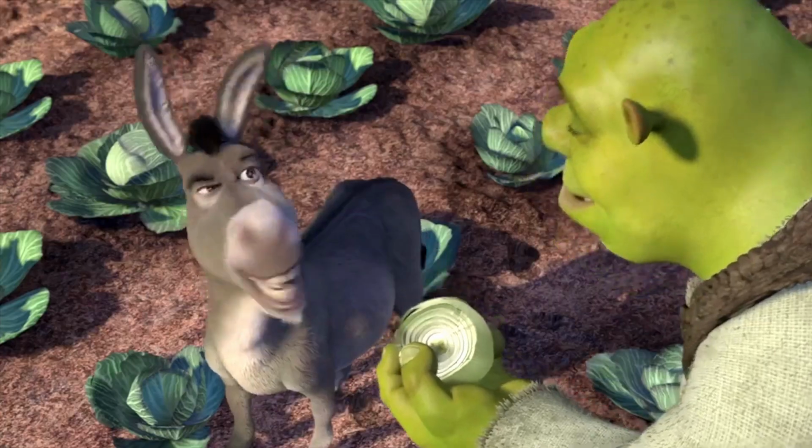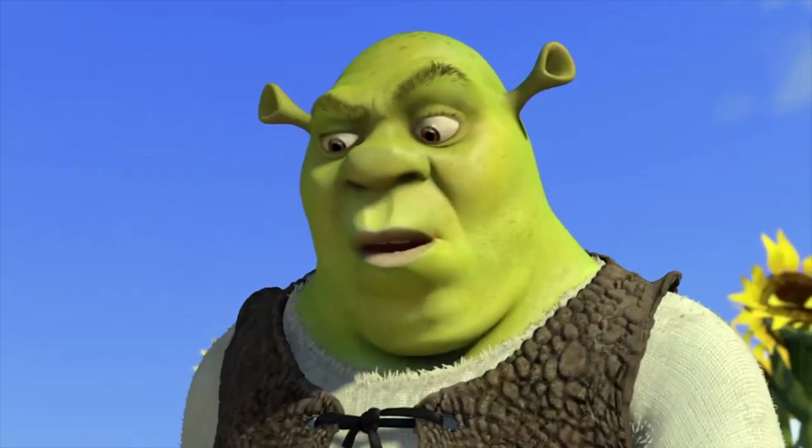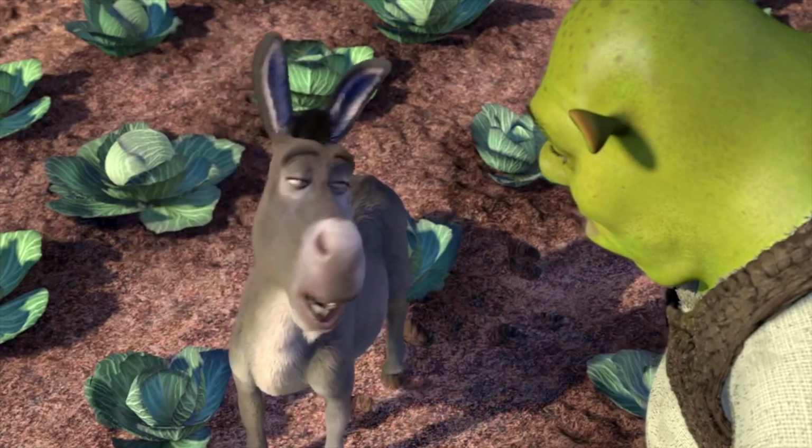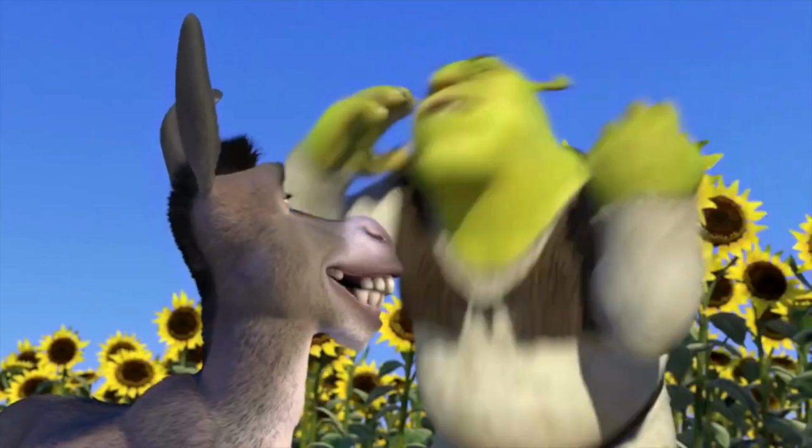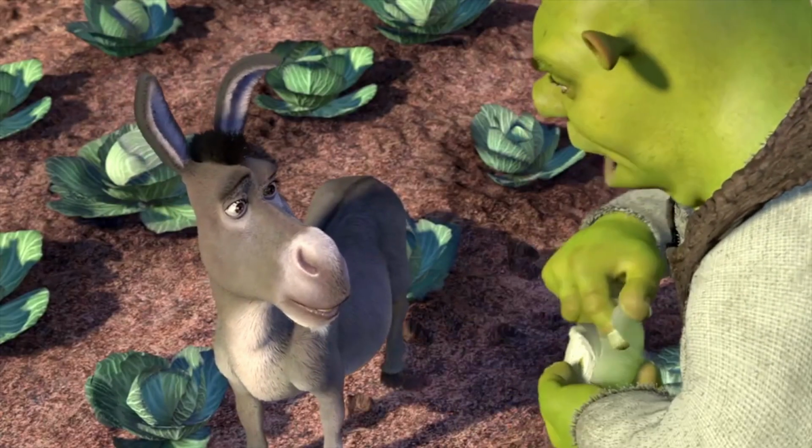Like an onion. They stink? Yes. No. Oh, they make you cry? No. Oh, you leave them out in the sun, they get all brown, start sprouting little white hairs. No. Layers. Onions have layers.